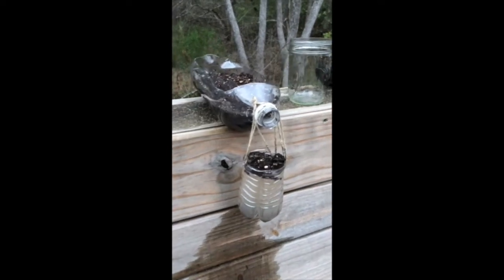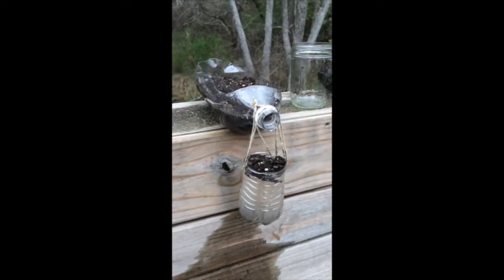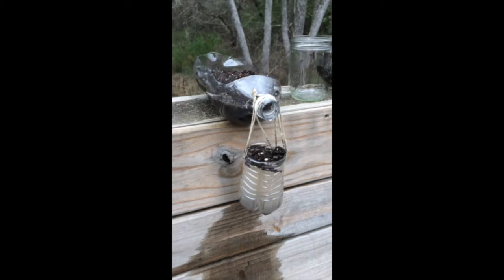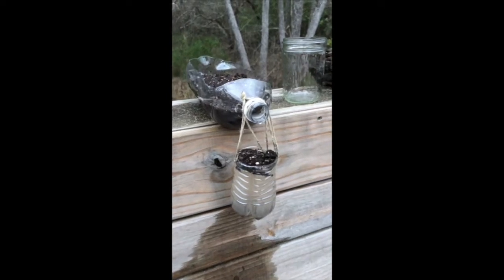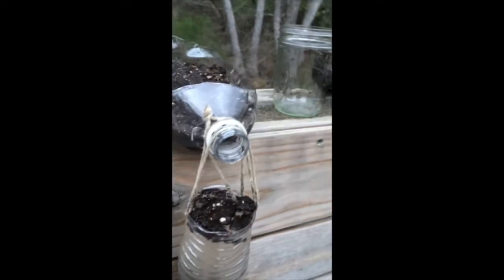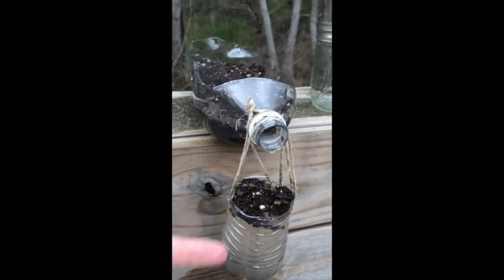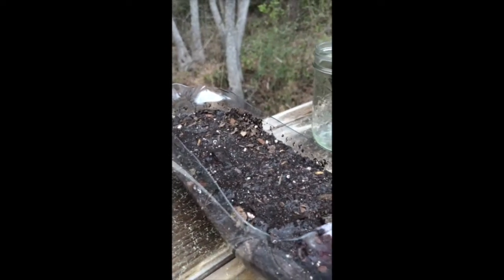Okay, so let's do a couple close-up looks here. So this was my first experimental design, and in this experimental design, what I noticed is that I ended up with a significant amount of water that came out of the container. I also still have quite a bit of water that is inside the container though, right?